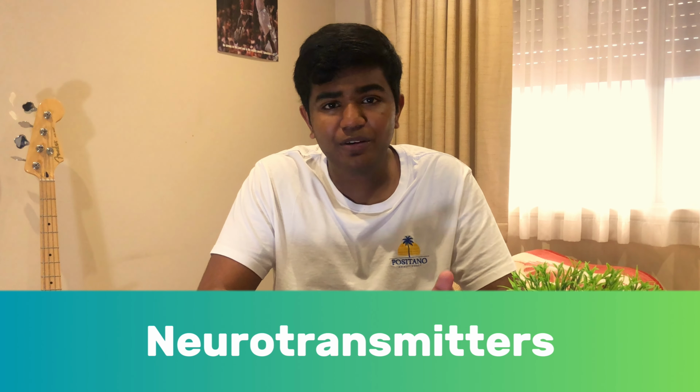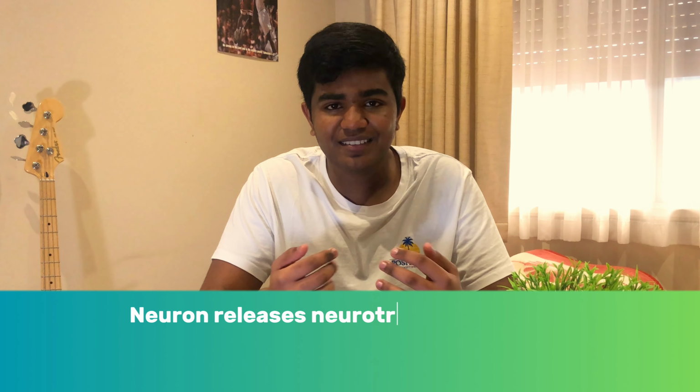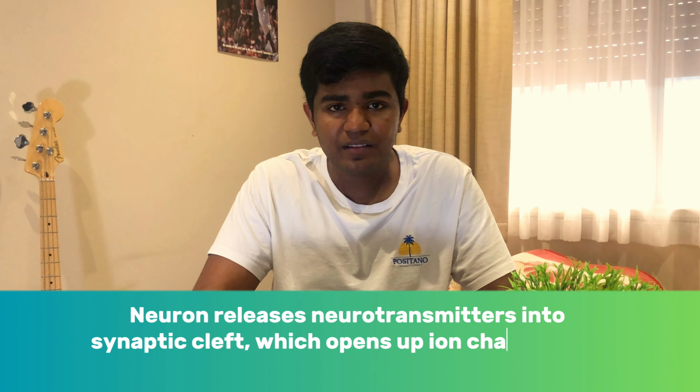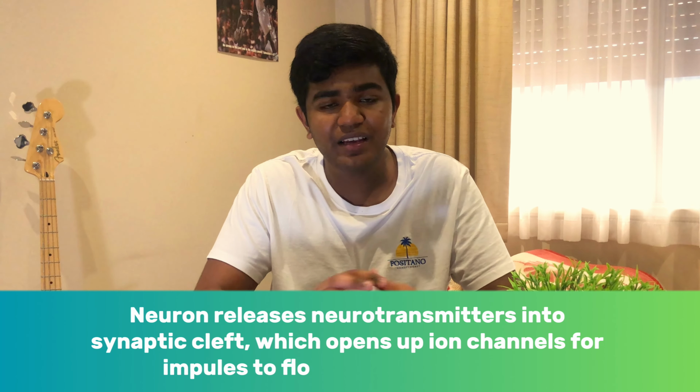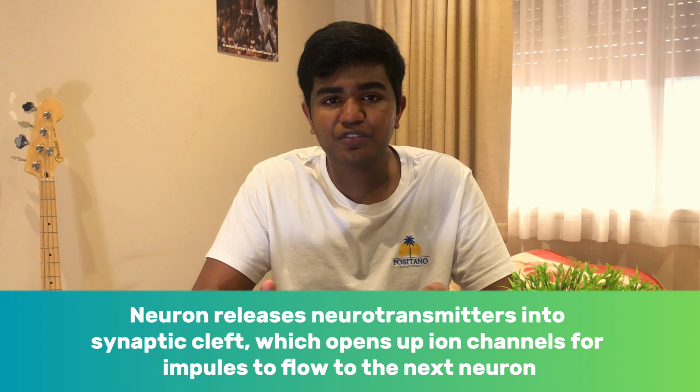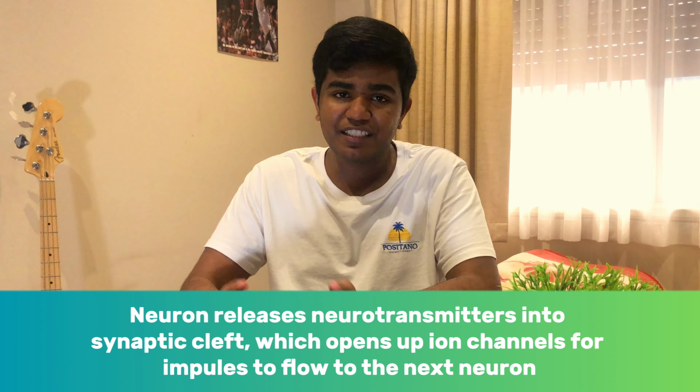So how does the electrical impulse travel between neurons when the synaptic cleft is there? Well, it's because of these chemicals called neurotransmitters. When the electrical impulse reaches the end of the neuron, that neuron is then triggered to release neurotransmitters into the synaptic cleft. When the neurotransmitters reach the neuron on the other side of the synaptic cleft, the neurotransmitters bind to receptors on that neuron, causing it to open up the ion channels. Once these ion channels are open, the electrical impulse from the previous neuron is able to move on to the next neuron. Once the electrical impulse has moved across the synaptic cleft and into the next neuron, the neurotransmitters released can be broken down through enzymes in the body.